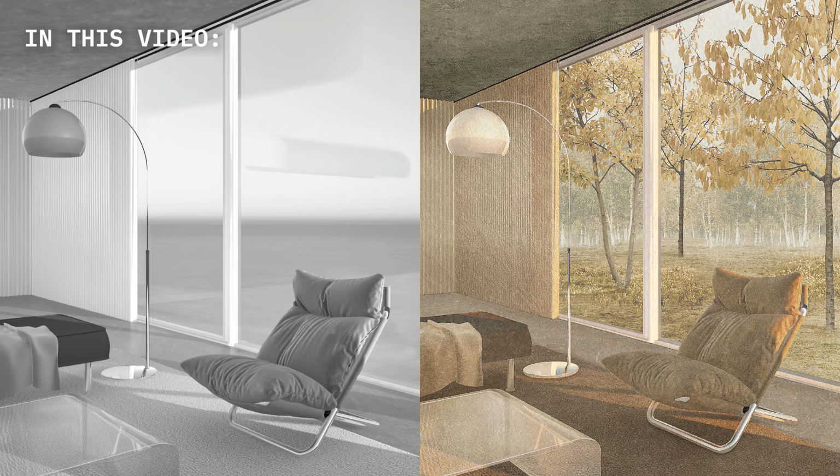Hi everyone, in this video I'm going to show you how to create an architectural rendering like this in Photoshop. So basically a quick breakdown of my post-production process, taking it from a flat image to an atmospheric render. I'm not trying to achieve an ultra realistic nor collage style render, more like something in between.